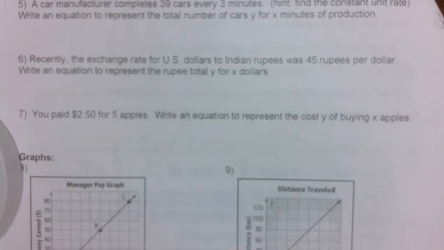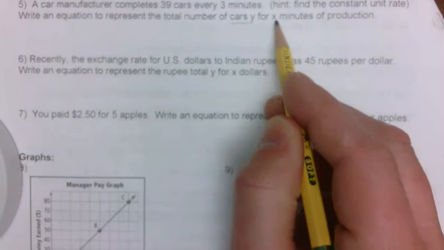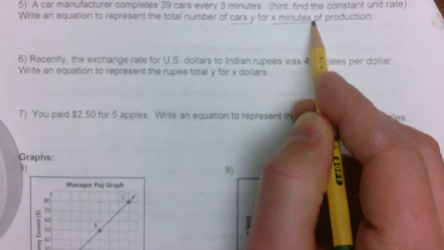In the next section, we're going to use word problems in order to come up with the equation of the relationship. What you're going to want to do for your word problems is see if you can figure out the unit rate and then what the value of k, the constant of proportionality, would be. In question 5, it says a car manufacturer completes 39 cars every 3 minutes. They want us to write an equation to represent the total number of cars, which is our y value, for x minutes of production.